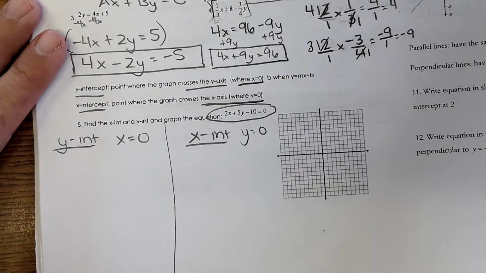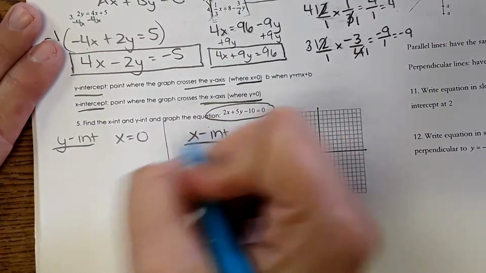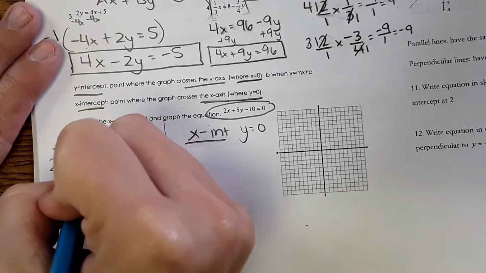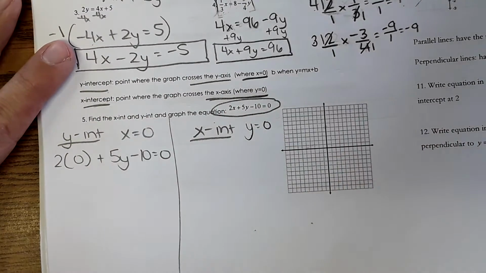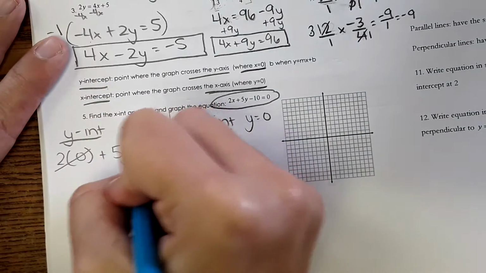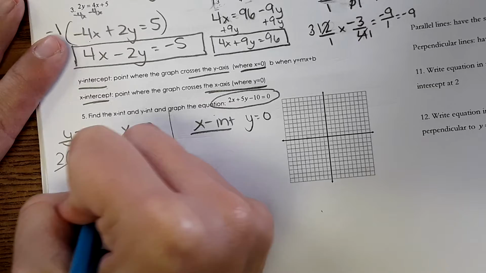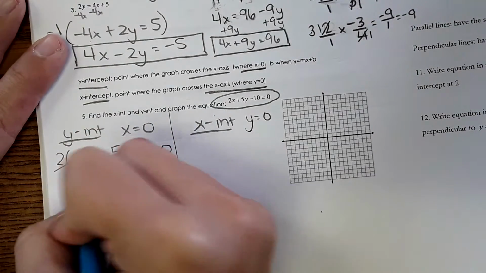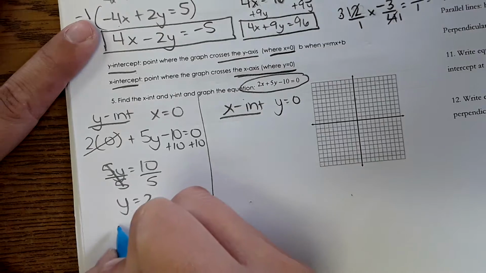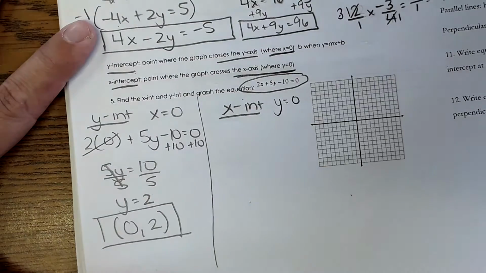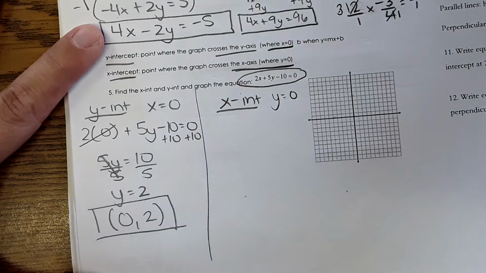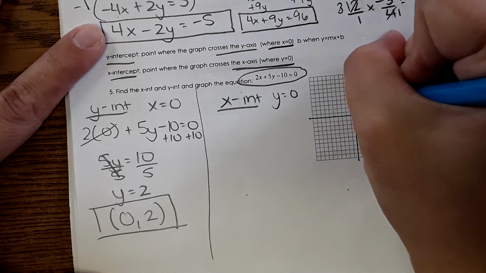And then we are going to plug in 0 for x in this equation. So 2 times 0 plus 5y minus 10 equals 0. And then 2 times 0 is just 0. Add 10 to the other side. y equals 2. So that means my coordinates for that would be 0, 2. So I can plot that now. 0, 2, right here.